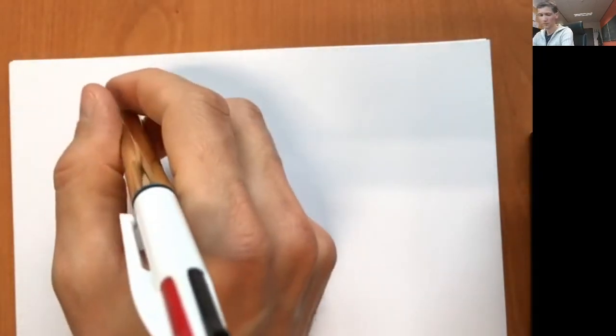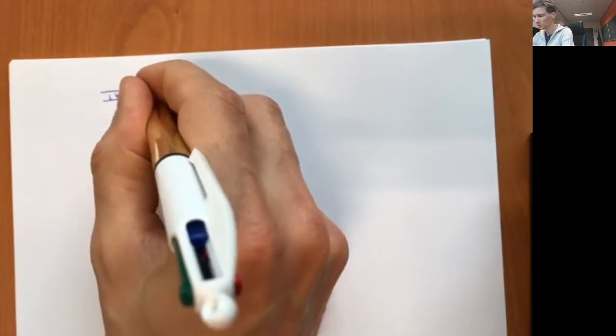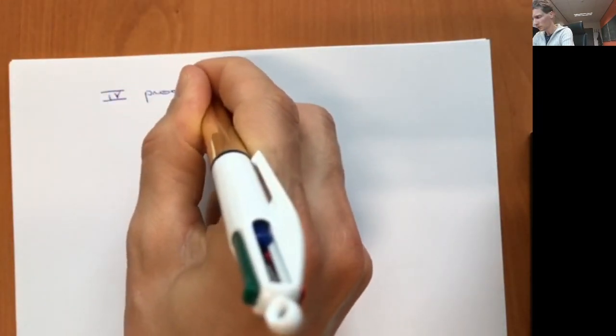There's one last proof that I want to give to you, a proof technique. I think we're at the 4th one. So we had the direct proof, we had the proof by contrapositive, we had the proof by contradiction, and now the last one is the proof by induction.